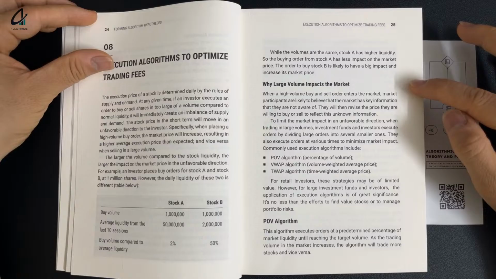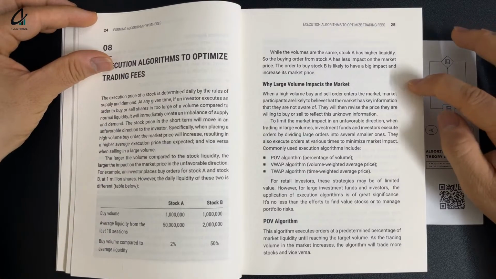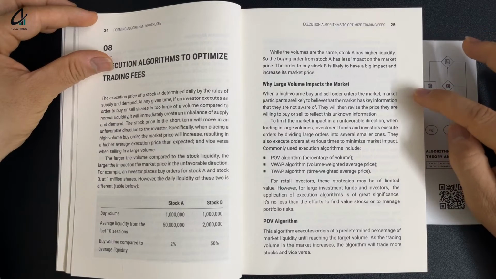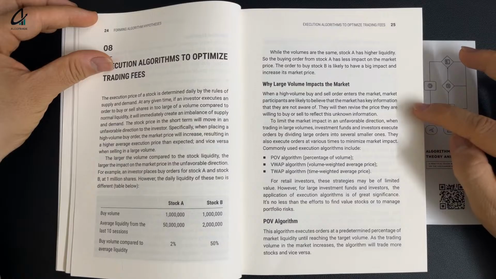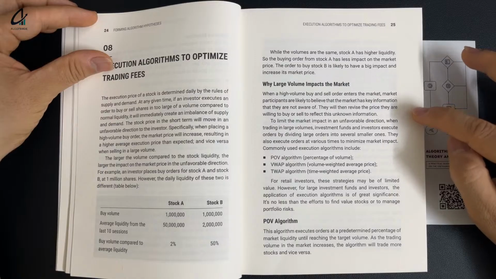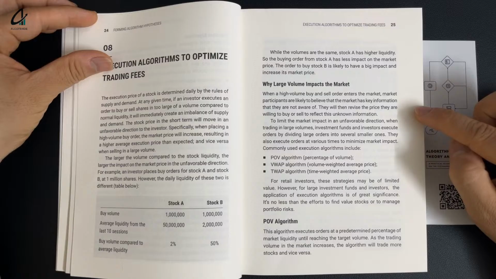So why does large volume impact the market? When a high volume buy or sell order enters the market, participants are likely to believe that the market has key information that they are not aware of. They will then revise the price they are willing to buy or sell at to reflect this unknown information.